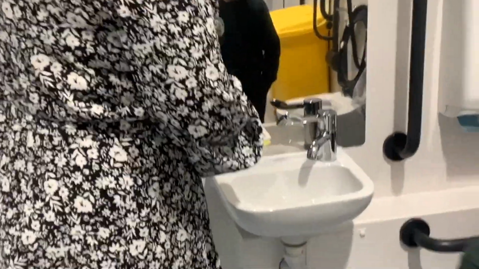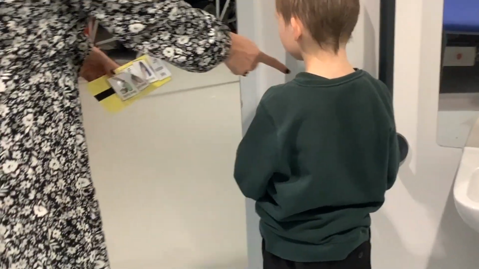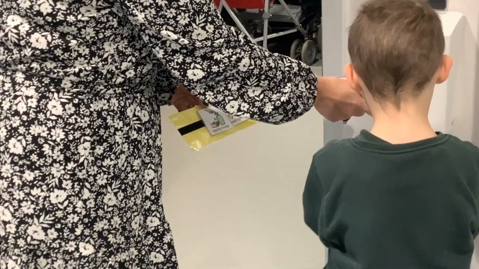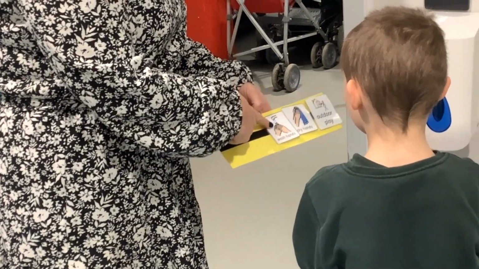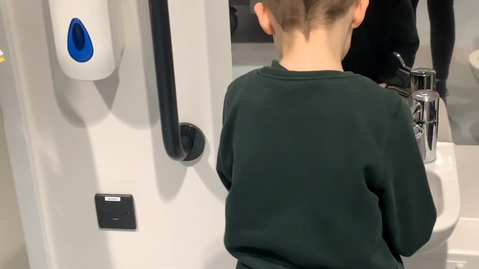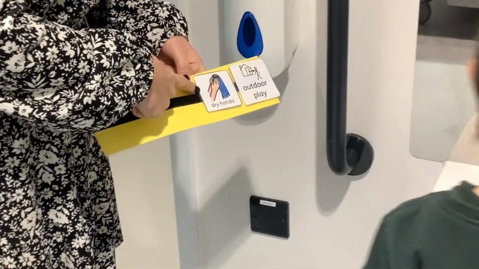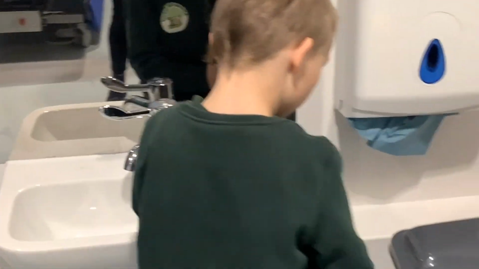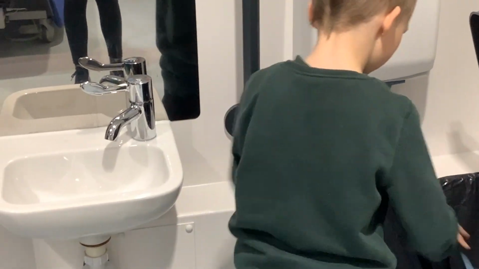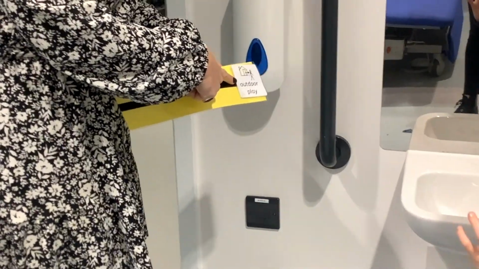Toilet has finished. Next, soap on your hands. Ready? Wash hands. Dry your hands. Good boy. Yes. Time to play. Good boy.